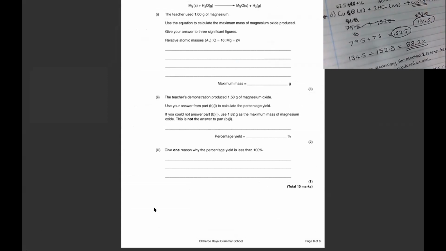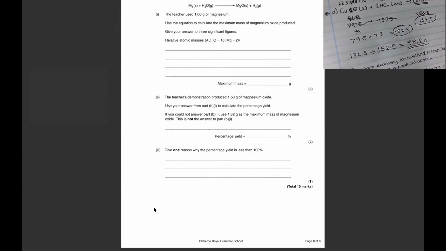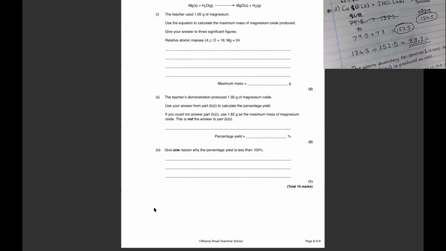And the percentage yield, you were okay with that one, weren't you? Yep, I said 134.5. Some of the reactants may react in different ways to the expected reaction, so we do not get the product we expected. Yeah, very good, very good. That is spot on. That is absolutely spot on.